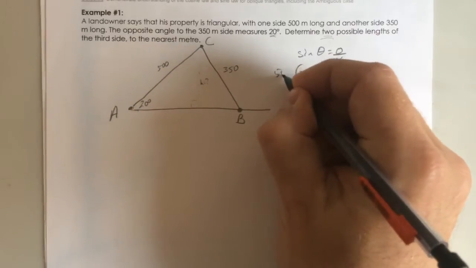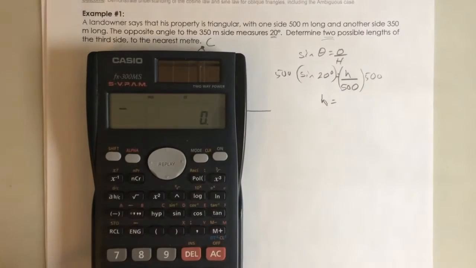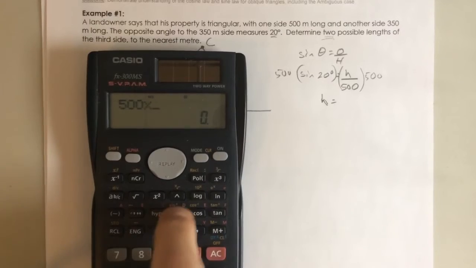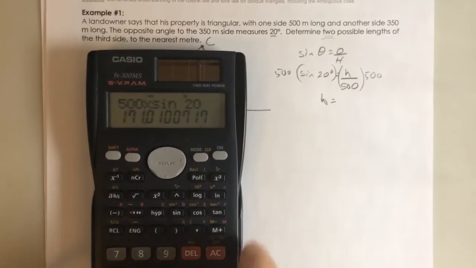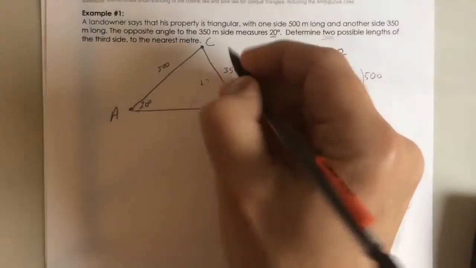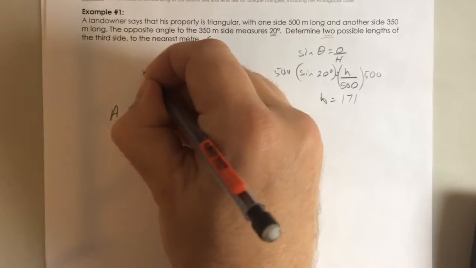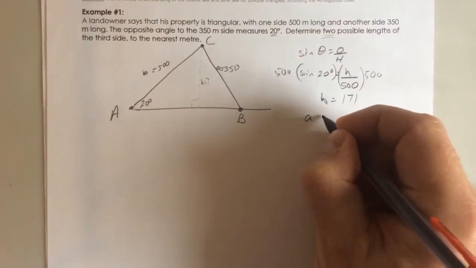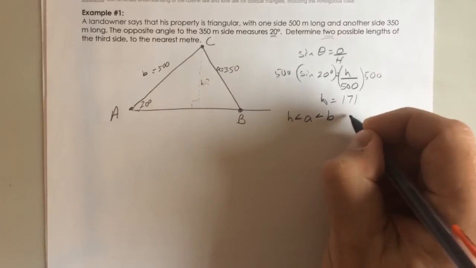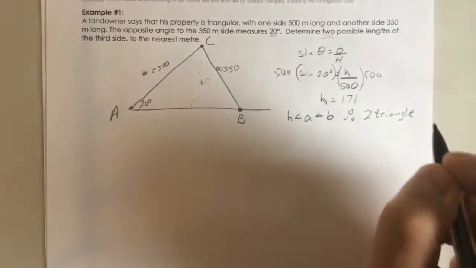We plug that into our calculator and find that H is 500 times the sine of 20, which equals 171. So you can definitely see now that side A, the opposite of angle A, and side B, that A is indeed between H and B. Therefore, we get two triangles, and that's going to give us two possible answers.